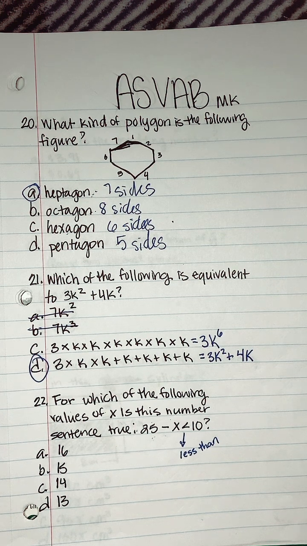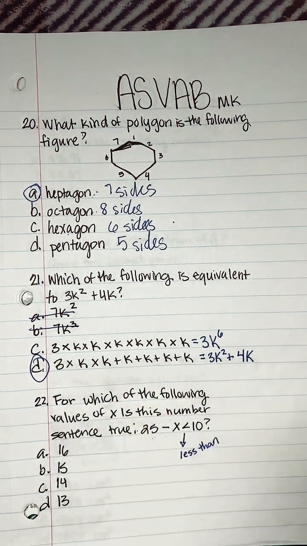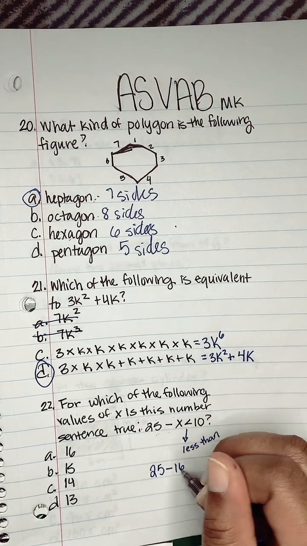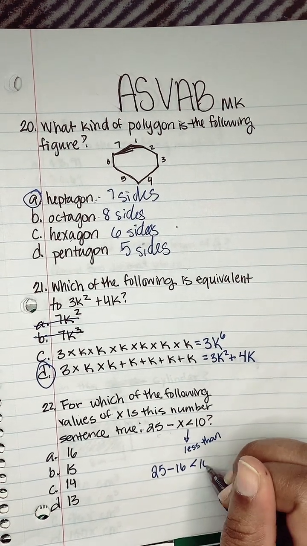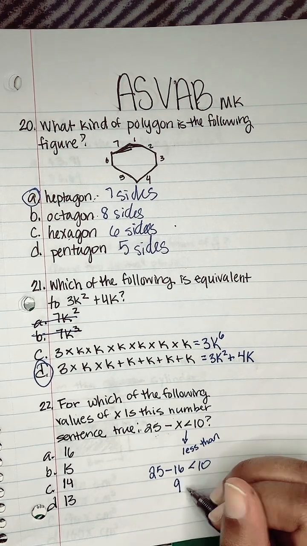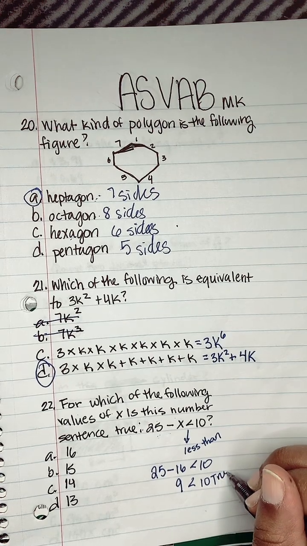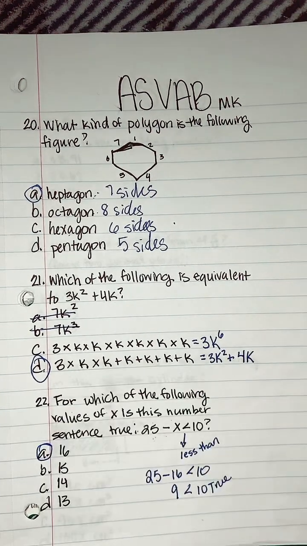The answer is A. Ooh, let's talk about it. Okay, remember, we want something less, right? Tabitha said A, B, A. We're going back and forth with A and B. Okay, so if we say 25 minus 16 is less than 10. Well, is 9 less than 10? Yes, that is true. So A would be our answer.